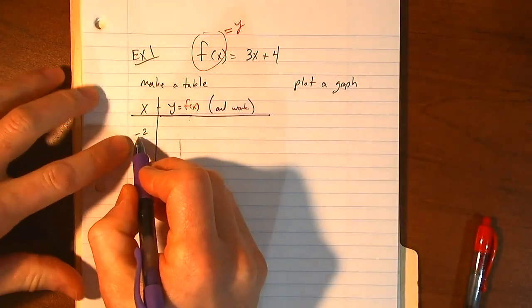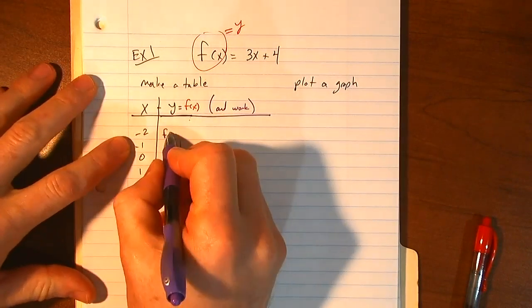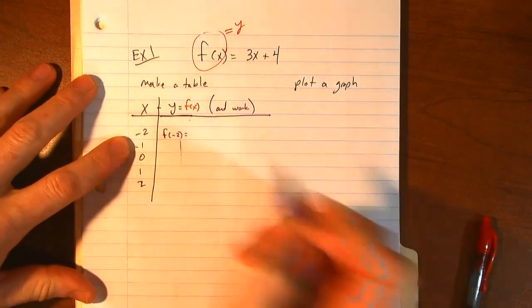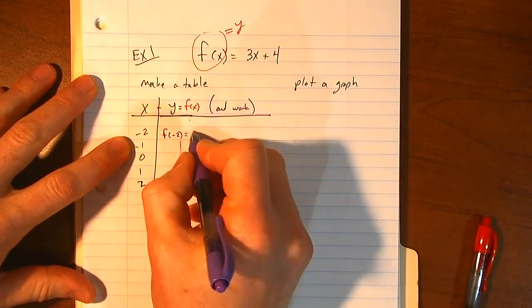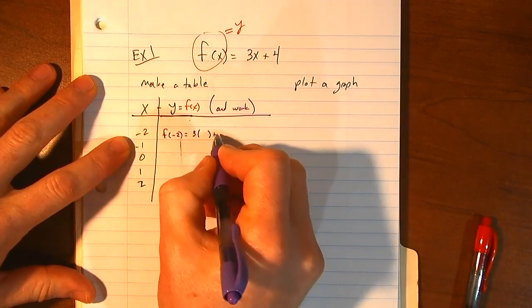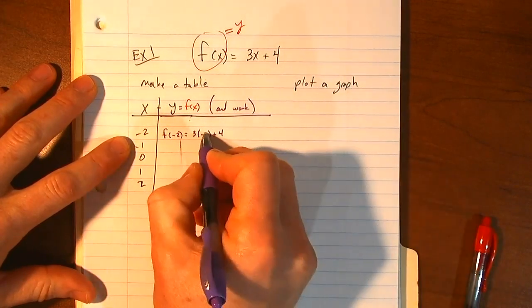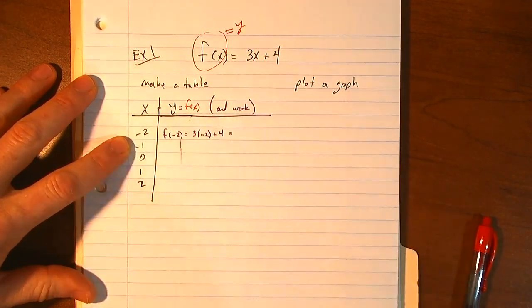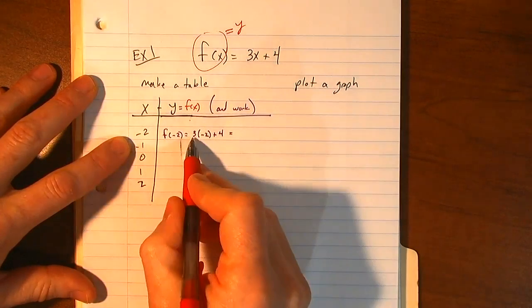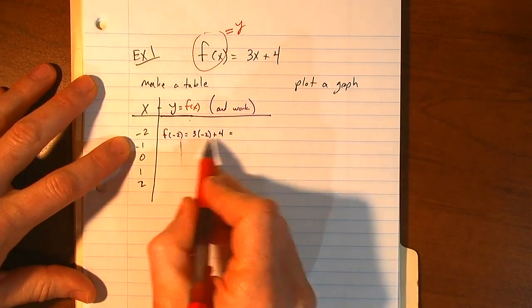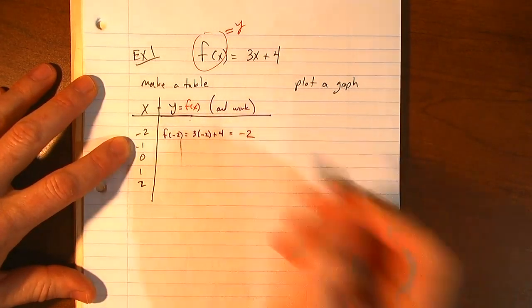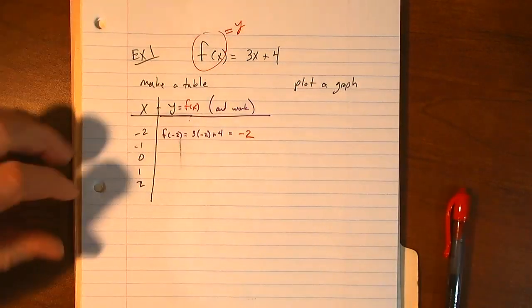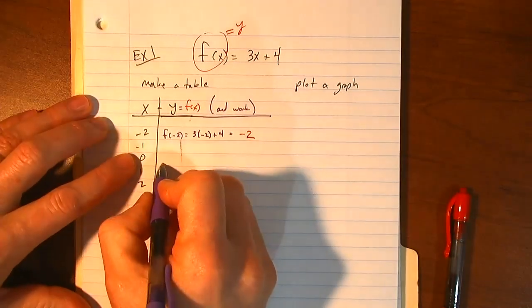So here, if x equals -2, then what that means is I'm calculating f of -2. So I'm going to go up to my equation, and anywhere there's an x, I'm going to replace that with a -2 that's in parentheses. And then I'm going to simplify this using the order of operations. And so here I'm going to get a -6 plus 4. -6 plus 4 is -2. And so that's what I would end up there. Same idea with this one.